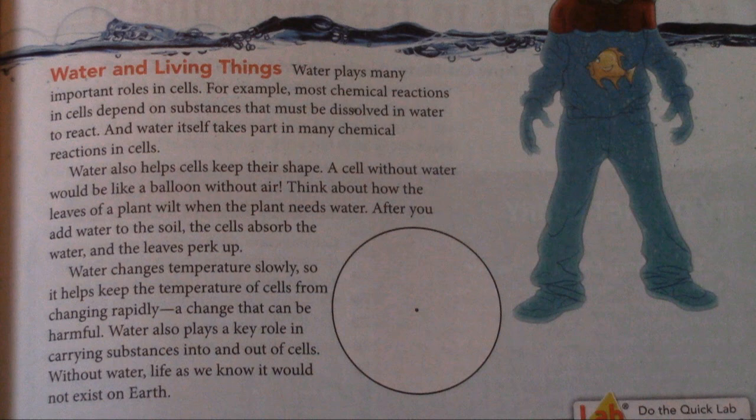Water and living things. Water plays many important roles in cells. For example, most chemical reactions in cells depend on substances that must be dissolved in water to react. And water itself takes part in many chemical reactions in cells. Water also helps cells keep their shape. A cell without water would be like a balloon without air. Think about how the leaves of a plant wilt when the plant needs water. After you add water to the soil, the cell absorbs the water and the leaves perk up.